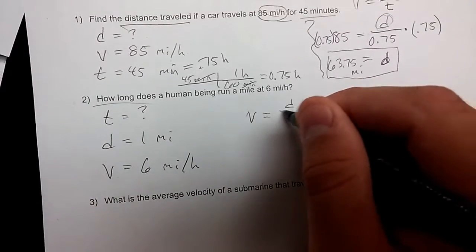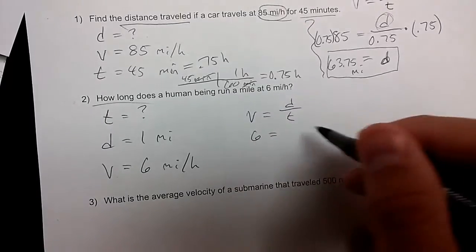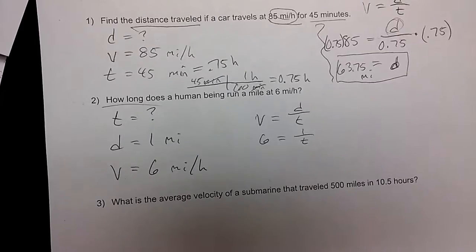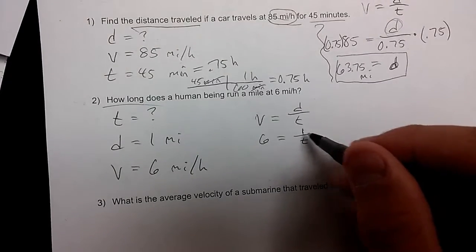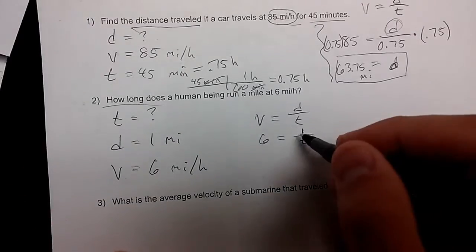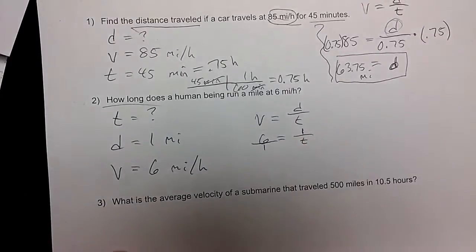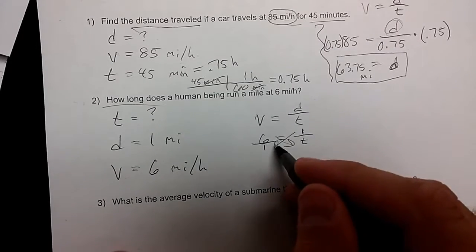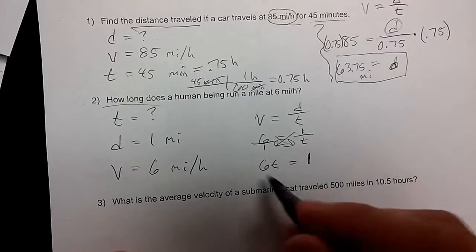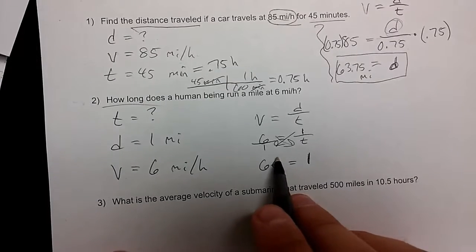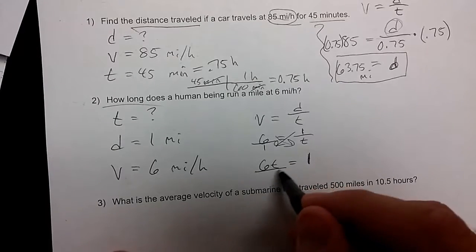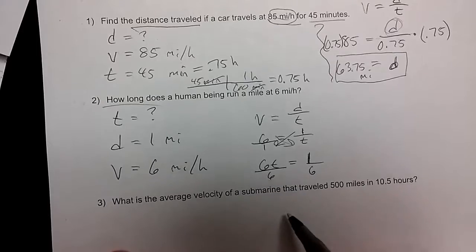So in our equation, we're going to replace v with 6, we're going to replace d with 1, and we're going to keep t because we don't know what it is. All right, now solving for t. Currently t is in the denominator, so you can't just multiply both sides by 1 and be done with the problem. You have to move t by doing cross multiplication. 6 times t equals 1 times 1. 6t equals 1. Do you see how t is no longer in the denominator? It's now a numerator, and now you can start solving using inverse operations.